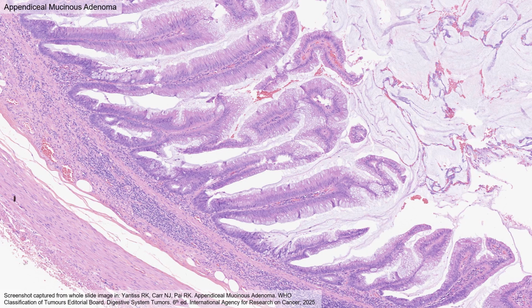This is an example of an appendiceal mucinous adenoma, which is actually a screenshot from one of the whole slide images in the WHO classification of tumors. So we can see that our epithelium has low-grade dysplasia. It has dark, elongated, crowded nuclei, similar to what you'd see in an adenoma, but we have abundant mucin and a villiform configuration.